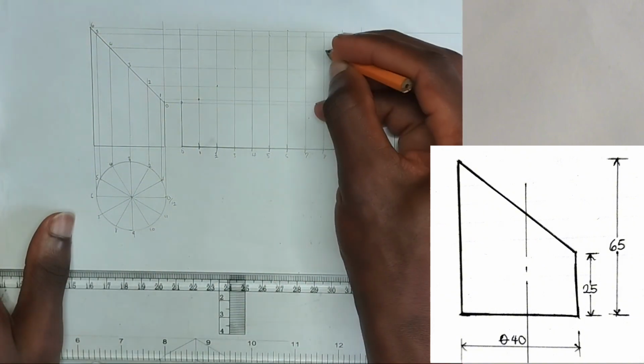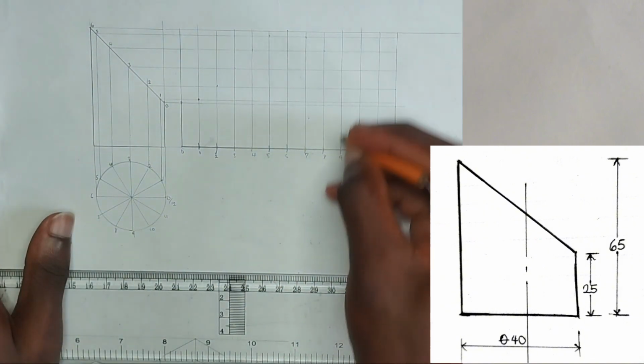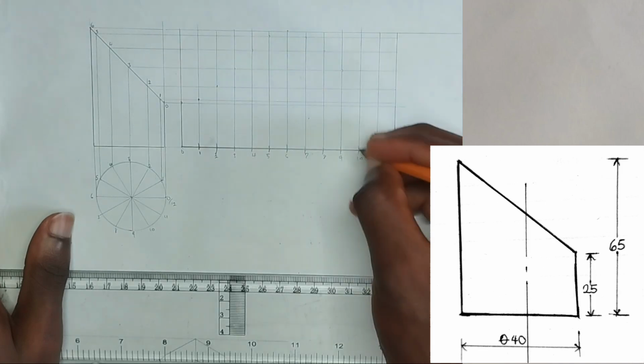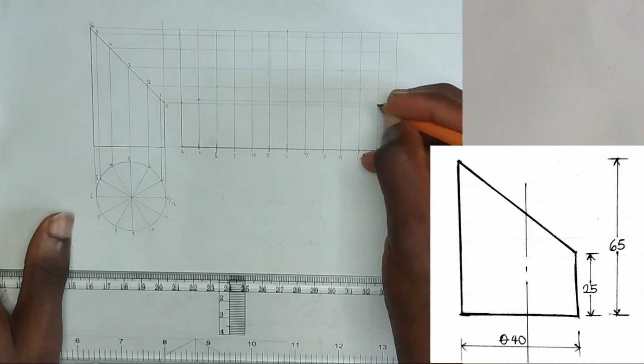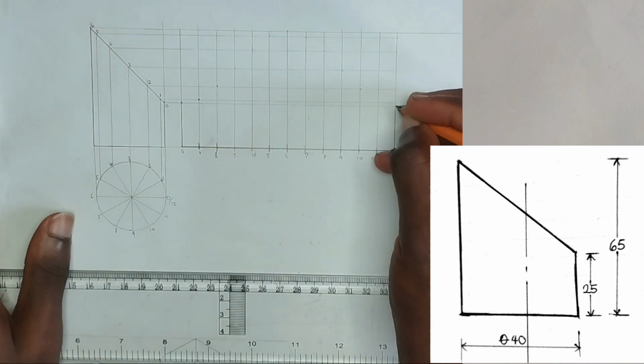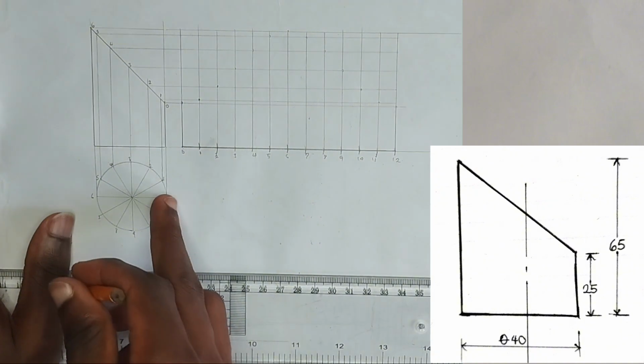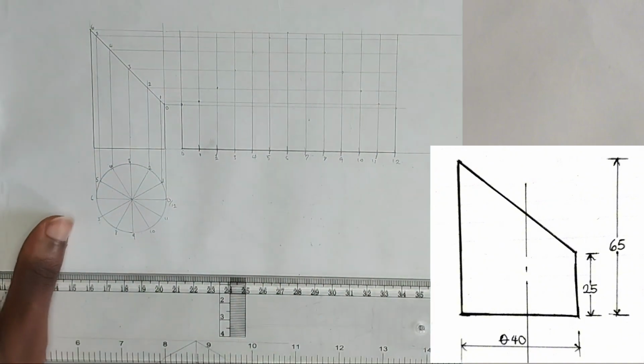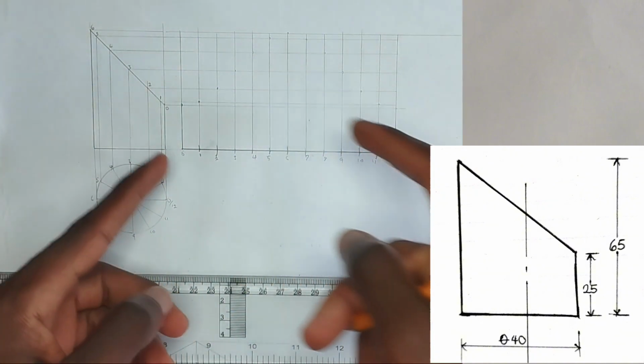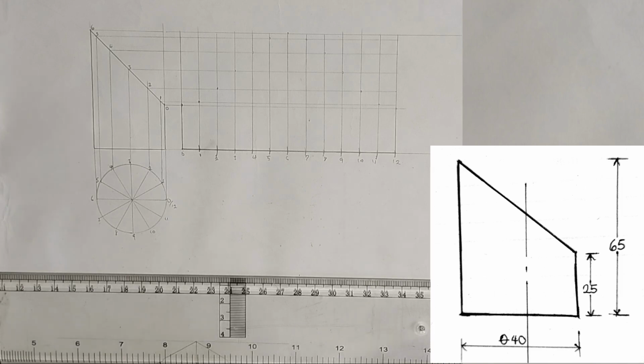Okay, so 8 we pick. 9 we pick. 10, 11, and this is 12. 0 or 12 is still on the same line. So these are our points. What we are going to be doing is to draw the curve.